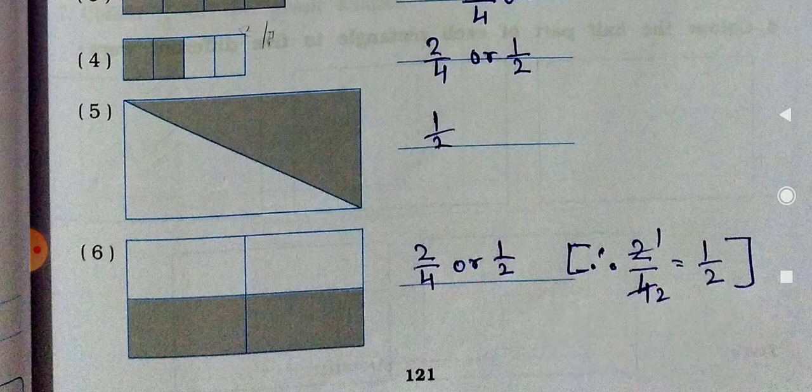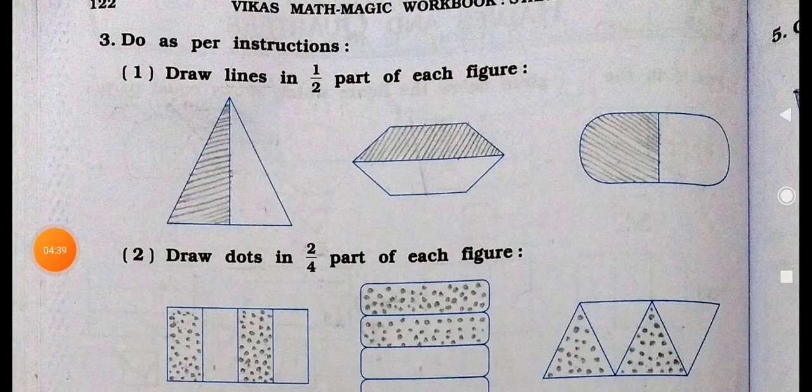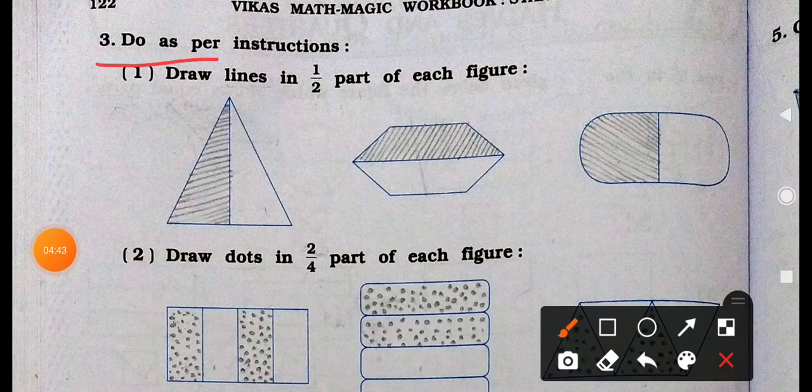So you can write anyone. Now see the third number. Do as per instruction. Instructions given here that we are going to follow. First number, draw line in 1/2 parts of each figure. Each figure means all the given 3 figures we are going to draw 1/2 parts.